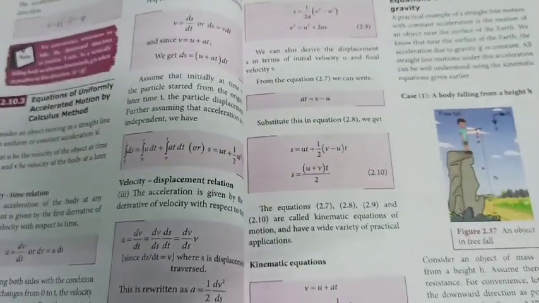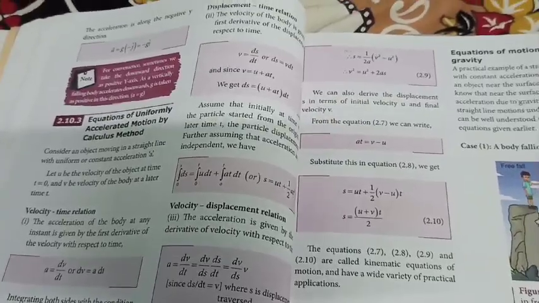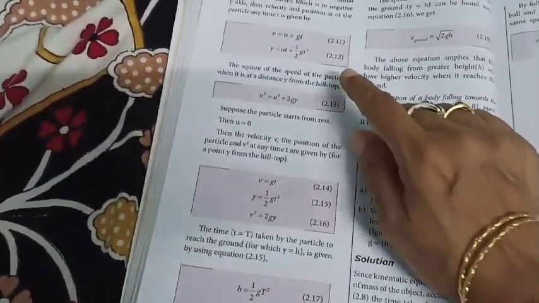Then equations of motion under gravity, this is a 3 mark or 5 mark question. So study well for this one, that is we use these equations of motion in these calculations.